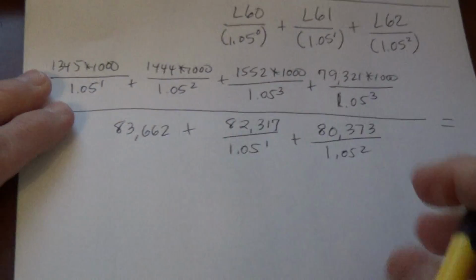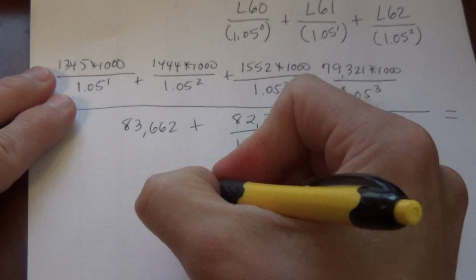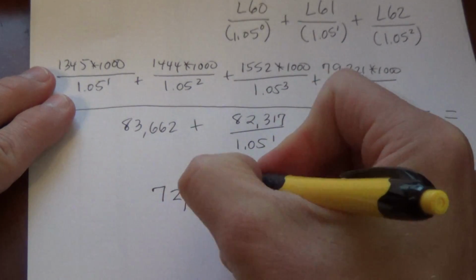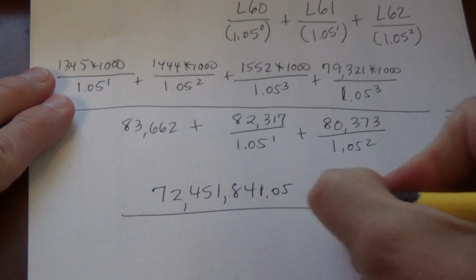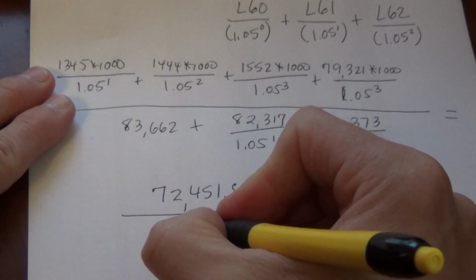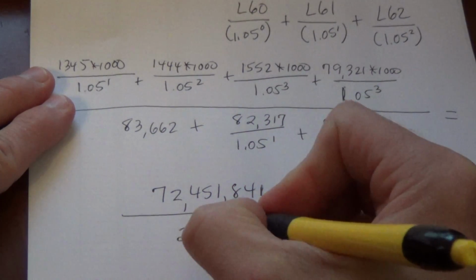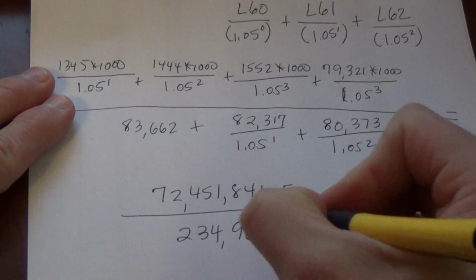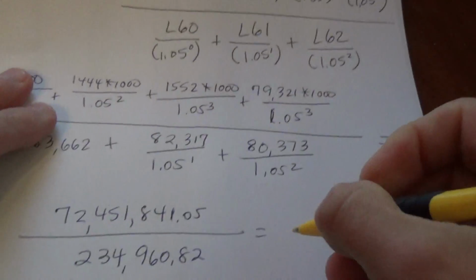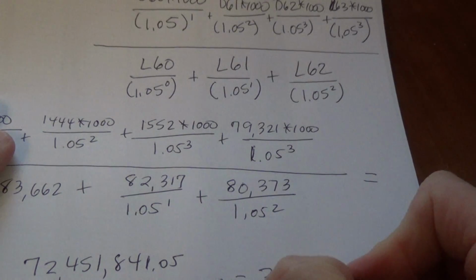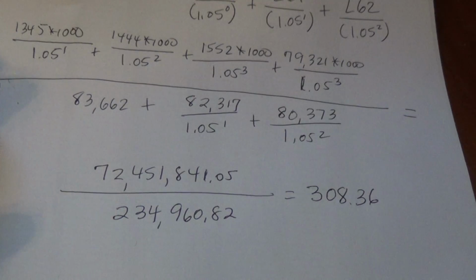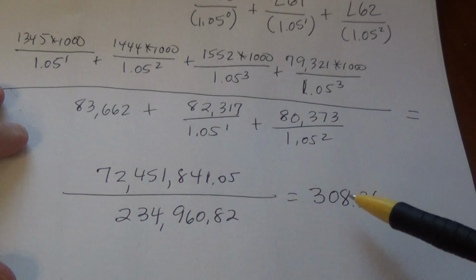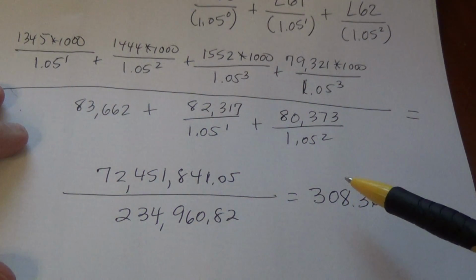When we do all of that, we end up with a numerator of 72,451,841.05, and we divide that by the denominator 234,960.82, and that gives me a premium of 308.36. So my numerator, my denominator, 308.36.